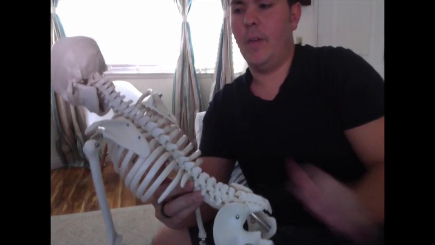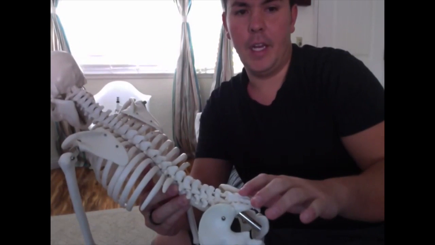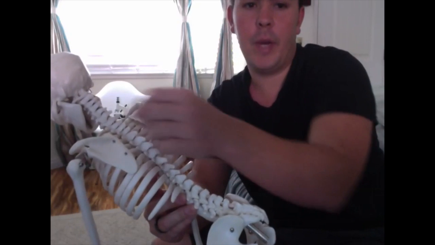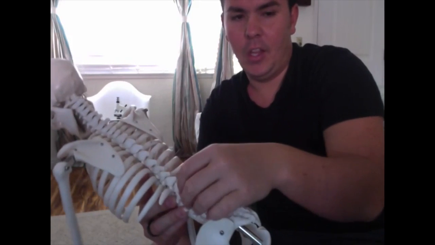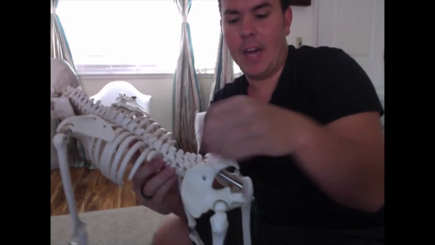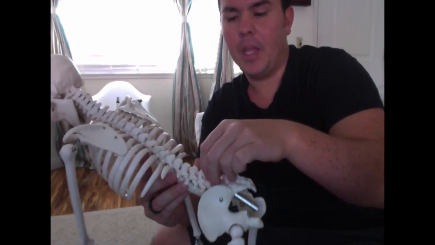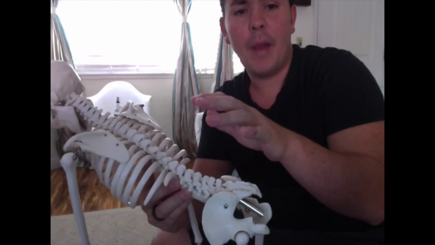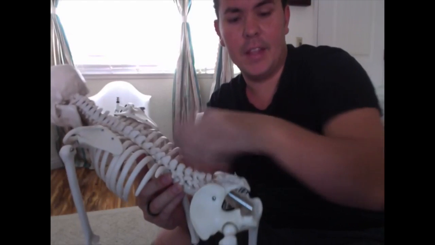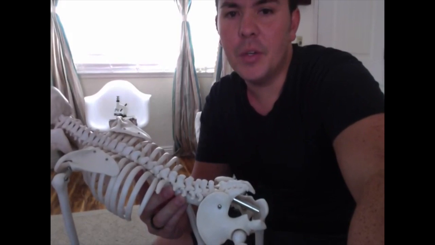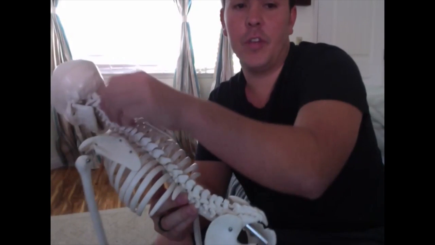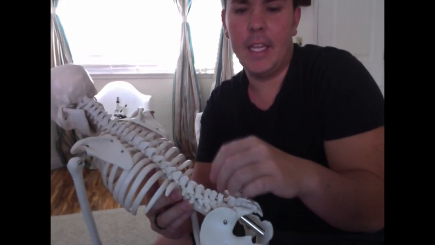All right, so now we're going to go over the 4 different curves of the vertebral column. So first off, we have the cervical up top, we have the thoracic, the lumbar, and then the sacrum down here. So the 2 primary are the thoracic and the sacrum, and the two secondary are the cervical and the lumbar.